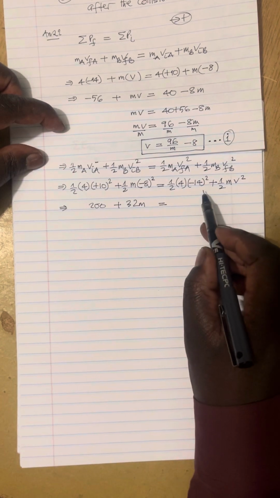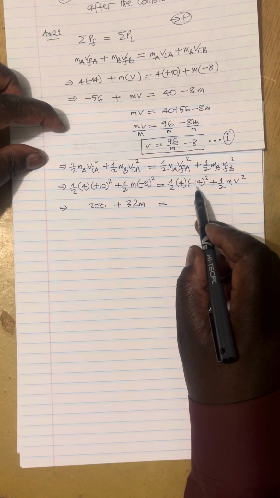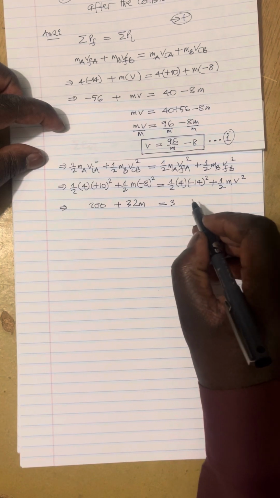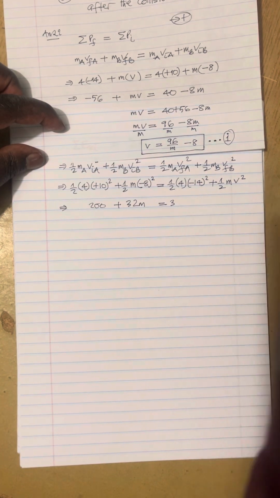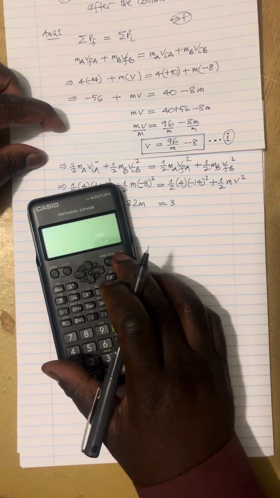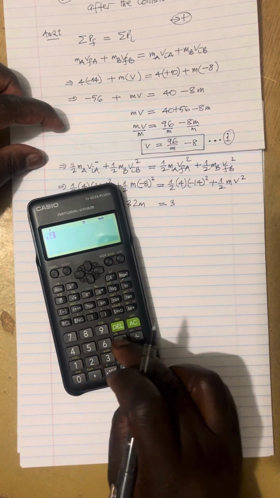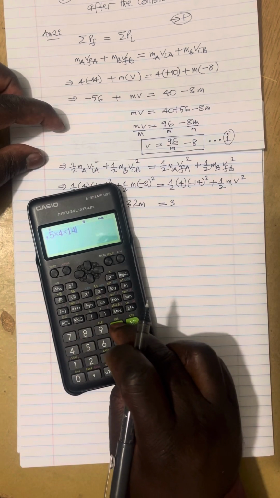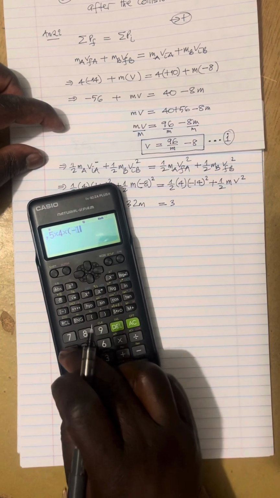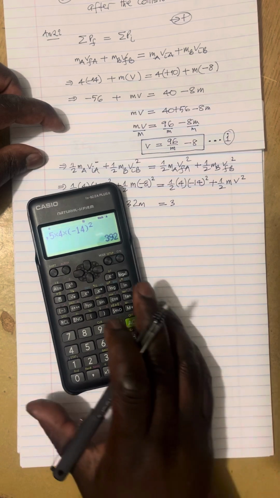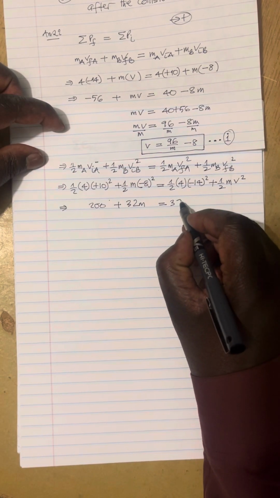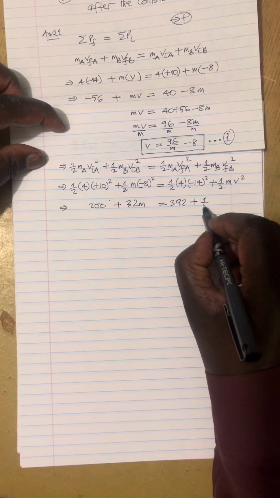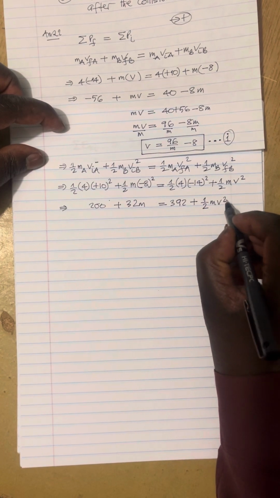This is equal to, that's minus 14. We square that, it is 196 times 2 is 392. 0.5 times 4 times minus 14 squared, 392. So this is 392 plus, on the end there we just have half m v squared.